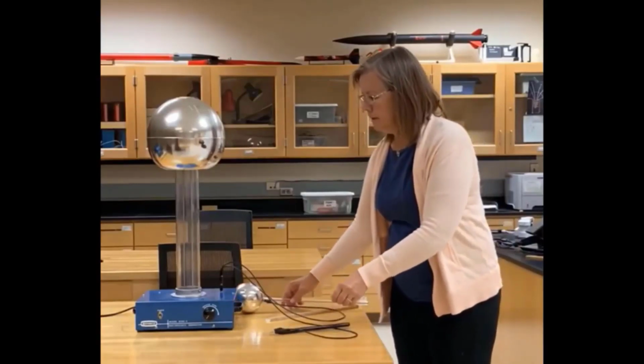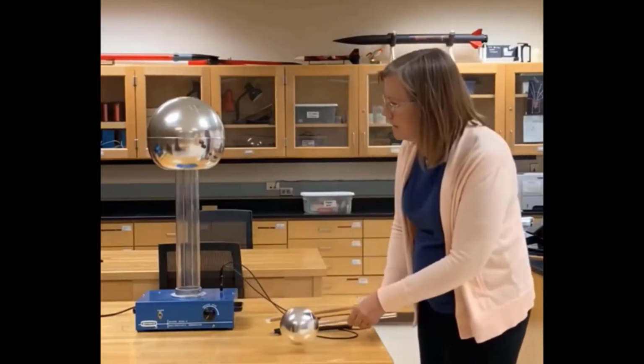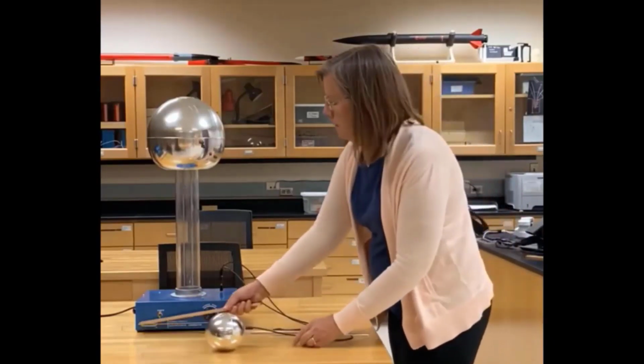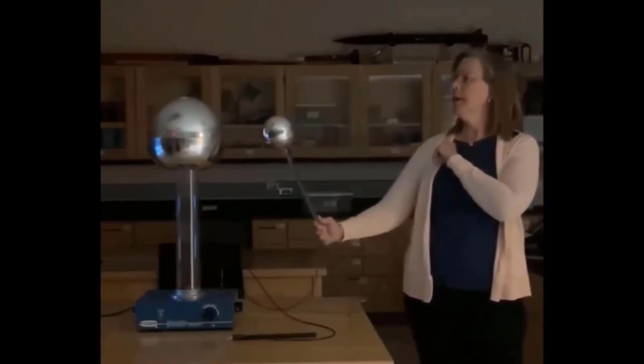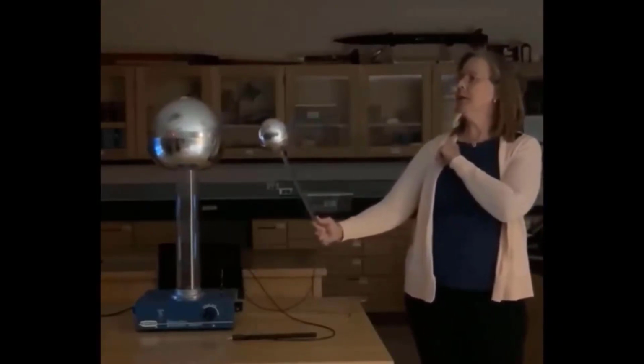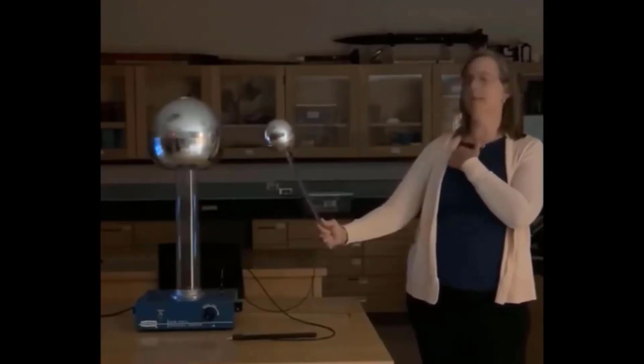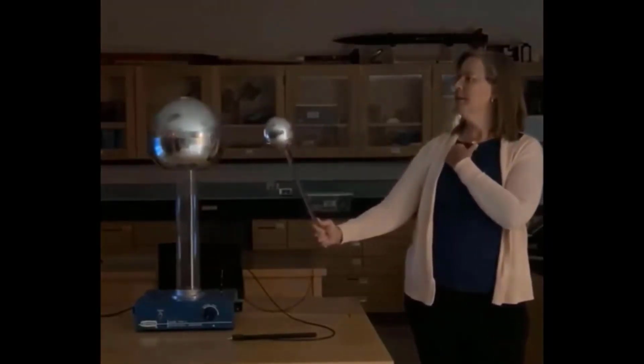So I'm going to turn things back on and dim the light so that you can see the sparks that are generated. Okay, so first I'm going to show the spark that occurs between this rounded sphere and the Van de Graaff. And hopefully you can see even the color of the light emitted. Maybe we'll dim the lights just a bit more. Oh yeah, now we can really see it.